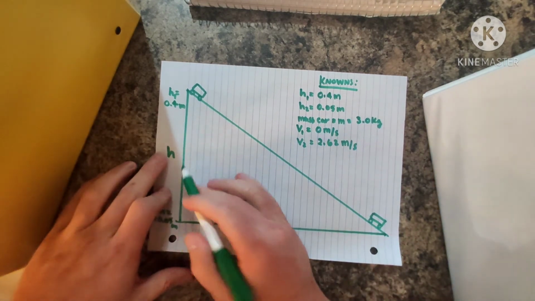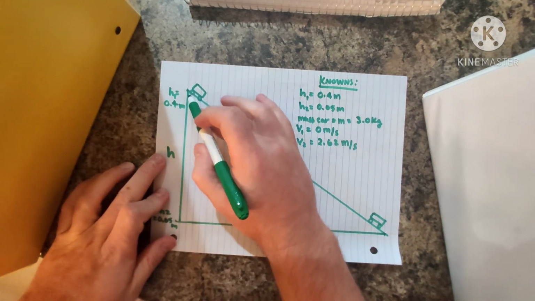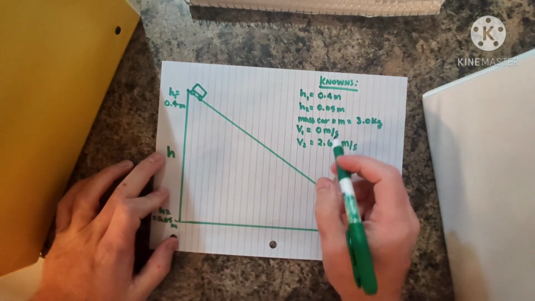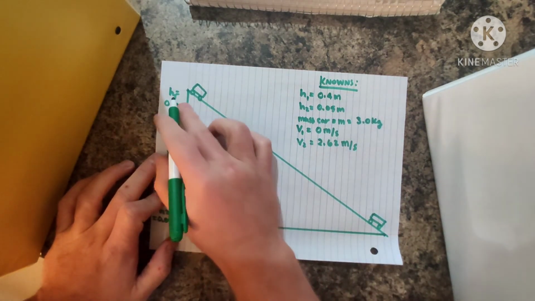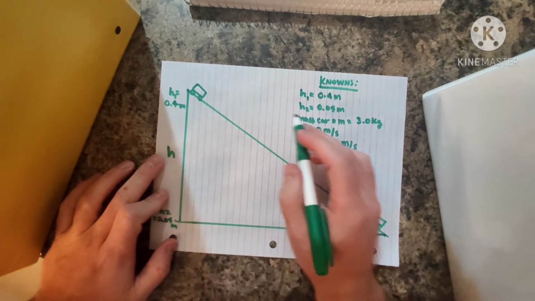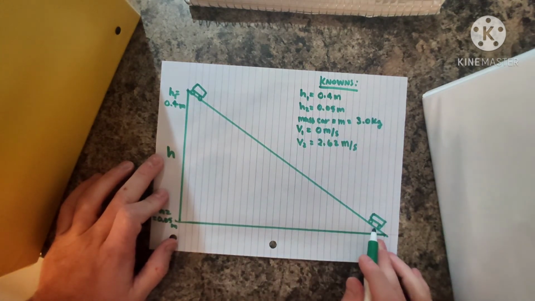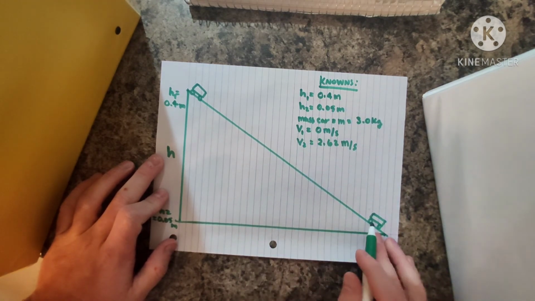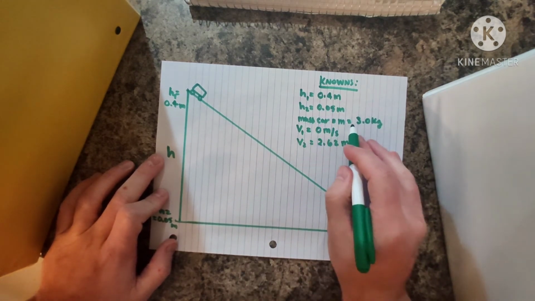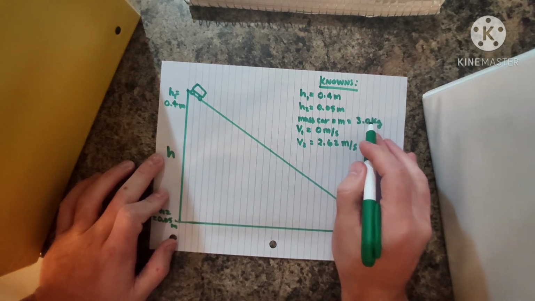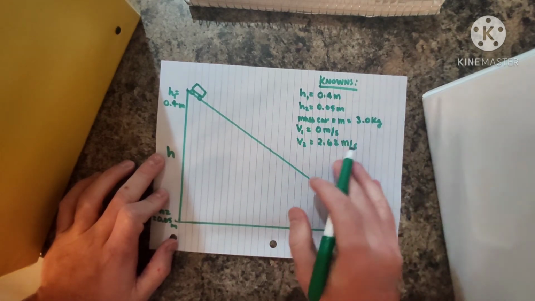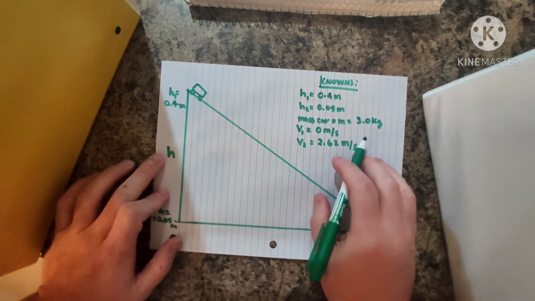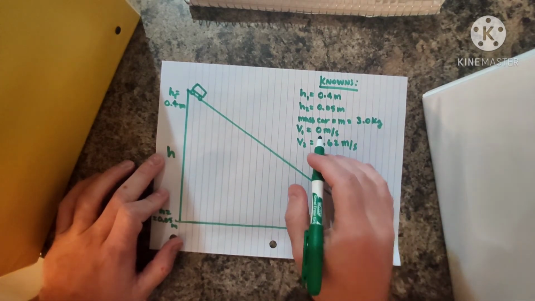So we're going to say that the height that the ramp is set at is 0.4 meters. We're going to label that as height 1 because we're going to have a second height at the bottom, which we're going to say is 0.05 meters. And then we're going to have a mass of the cart, which is 3.0 kilograms. Remember, these are not the numbers for your lab. These are arbitrary numbers that I've entered so that you can see me work a problem.